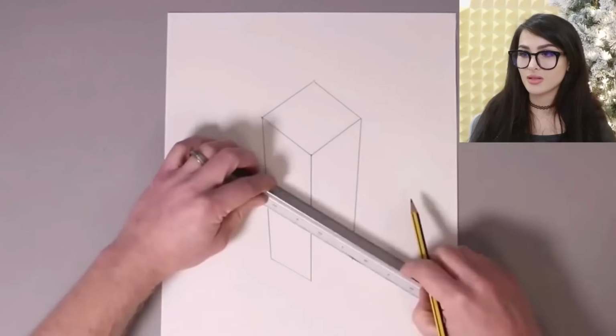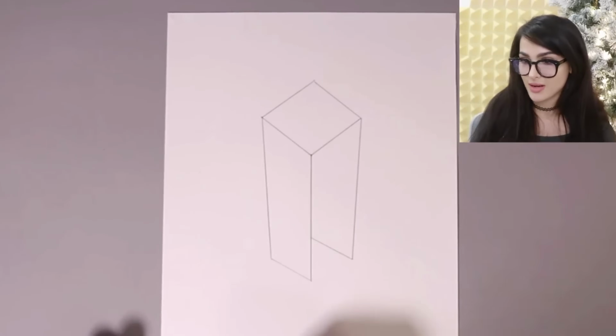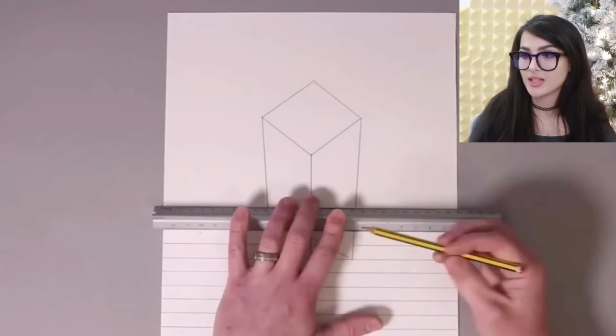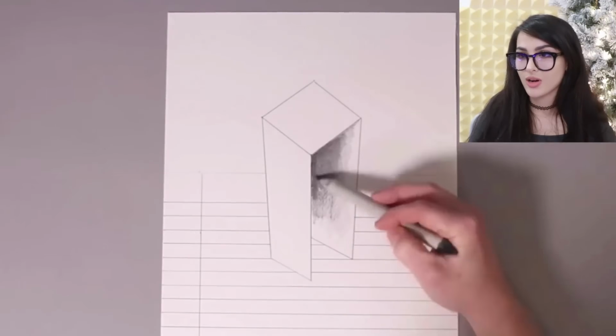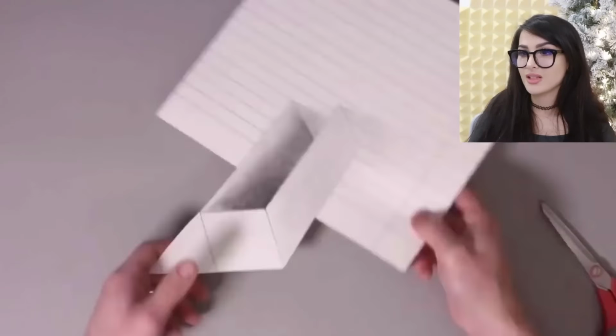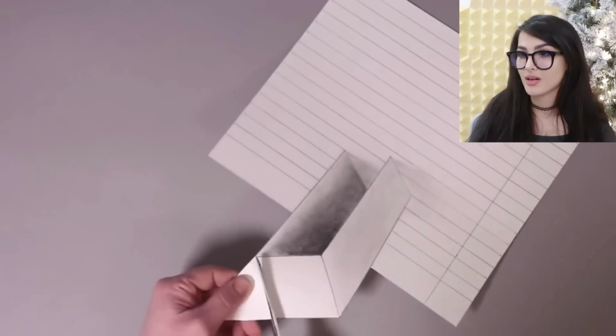This one's another illusion. You need a ruler for this one. Everything must be perfect. So they measured lines down most of the paper. We're gonna shade in a piece. Okay, it's starting to look 3D. Then they're going to cut the excess of the paper. And then you have this.